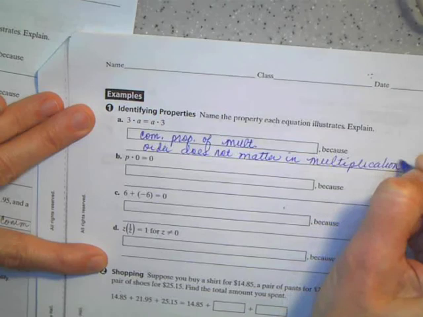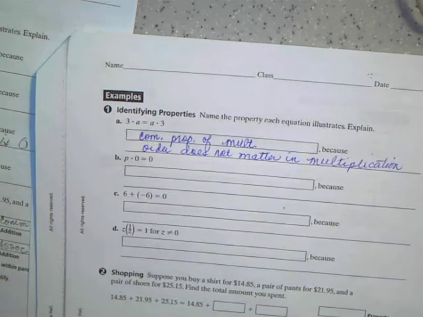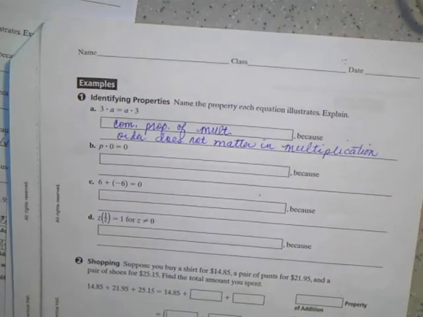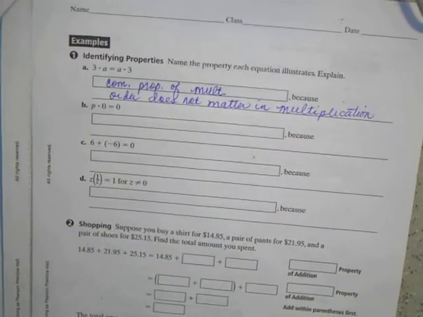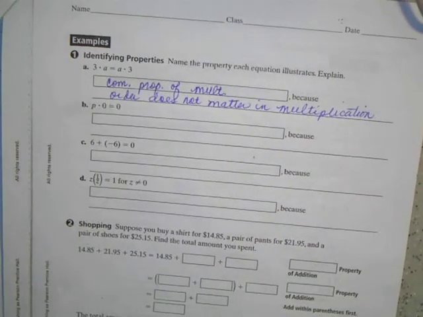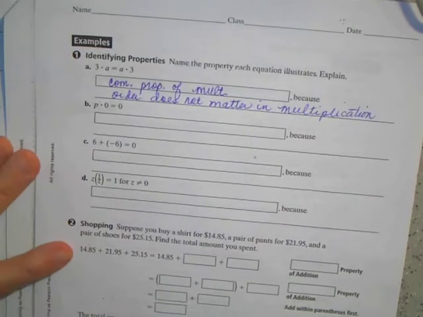Okay, so that's my own interpretation of what the commutative property tells me. Order does not matter in multiplication. You might word it slightly differently, and still, again, if you're going to tell me something that is rational and true, I'm going to be okay with that.